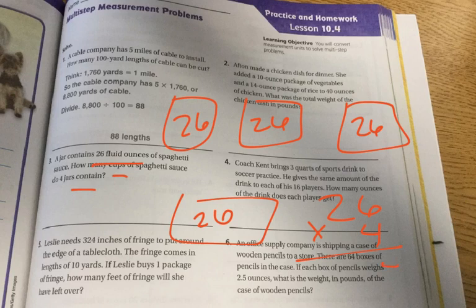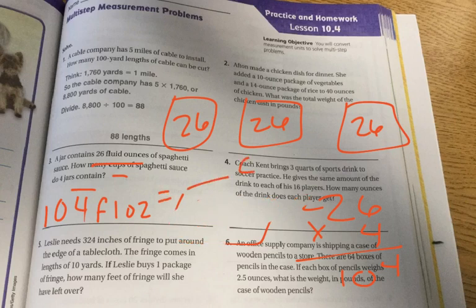4 times 6 is 24. 4 times 2 is 8, plus 2 is 10, so 104. So there's 104 fluid ounces in 4 jars. And then I want to know how many cups that is. So I have to think. I know that there are 8 fluid ounces in a cup. I know a cup is bigger. So I'm going fly to horse, divide of course, and I'm going to divide by 8. And I'm going to go to another page.